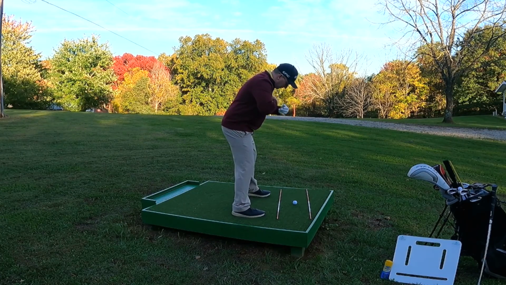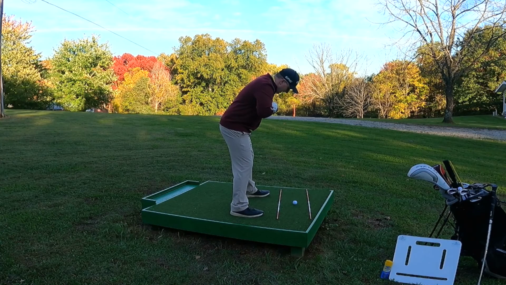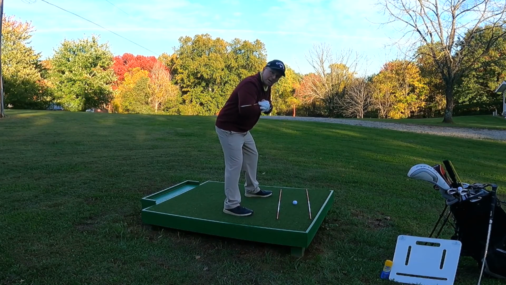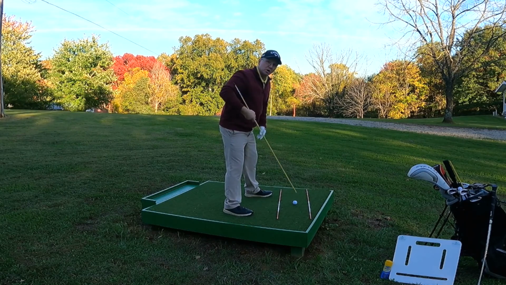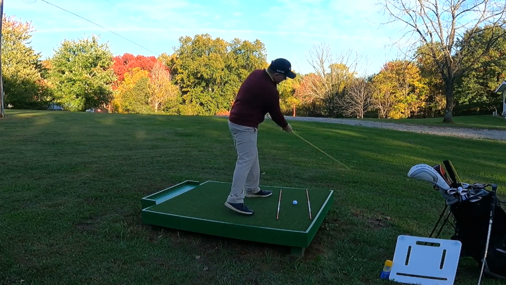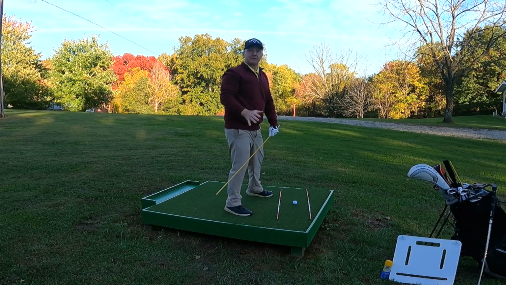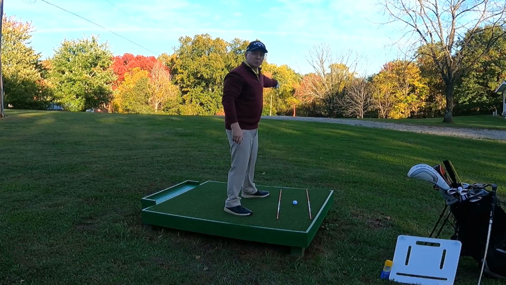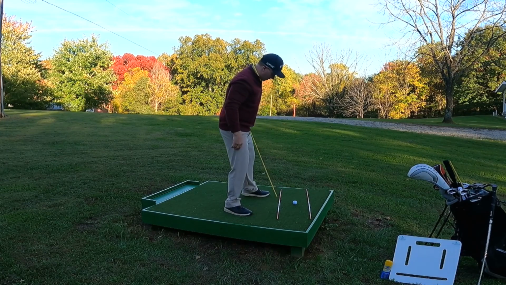So, for example, if I take this alignment rod and I aim out this way with my body, okay, that's going to promote an in to out swing path, okay, and that's going to produce different types of shots. Okay, if my target is over there, that may be not what I want to do.